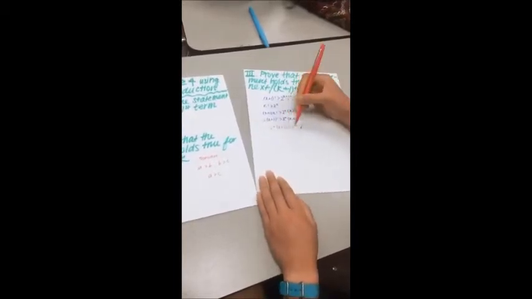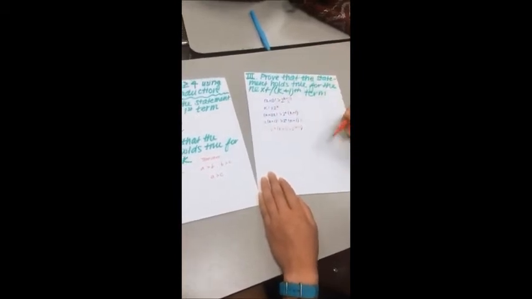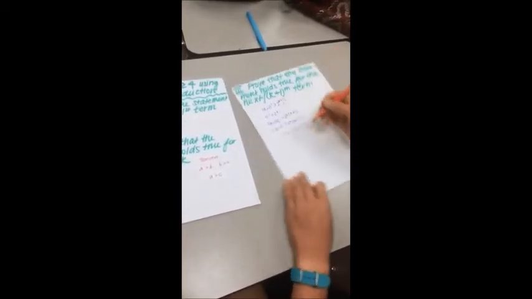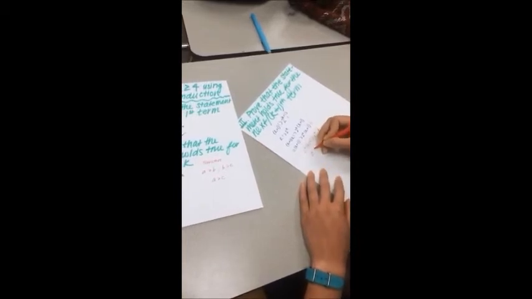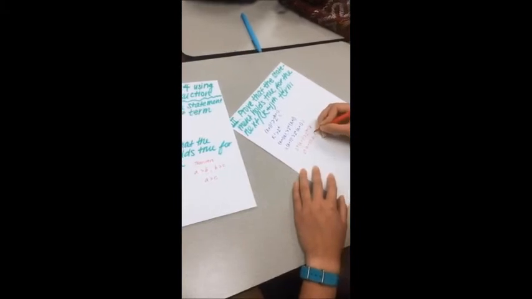Now, we want to try to get both sides to have 2^k so that we can cancel out the 2 to the power of k. 2^(k+1) using exponential rules can be simplified to 2 times 2^k.